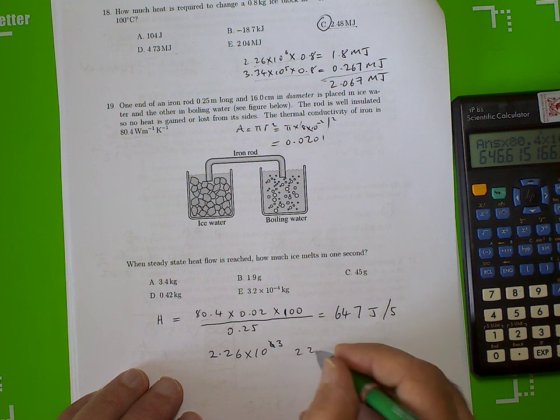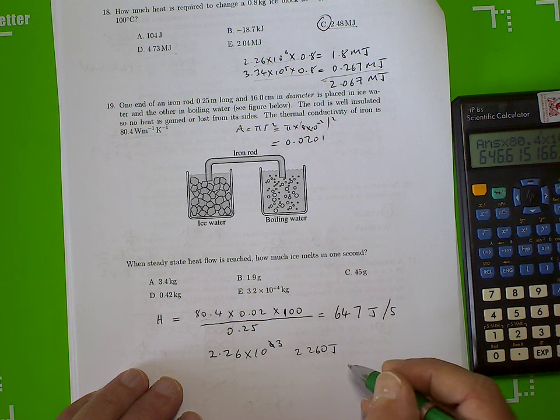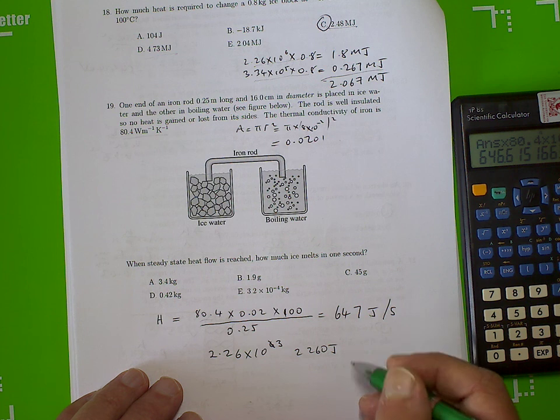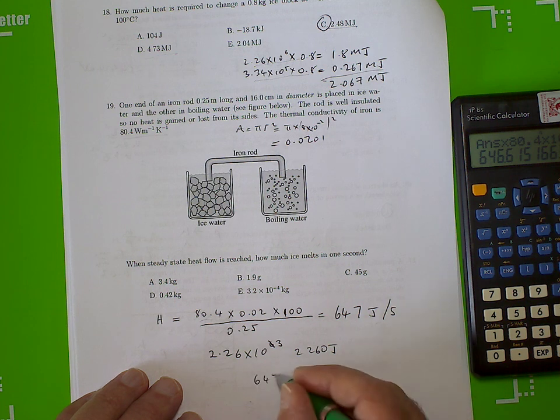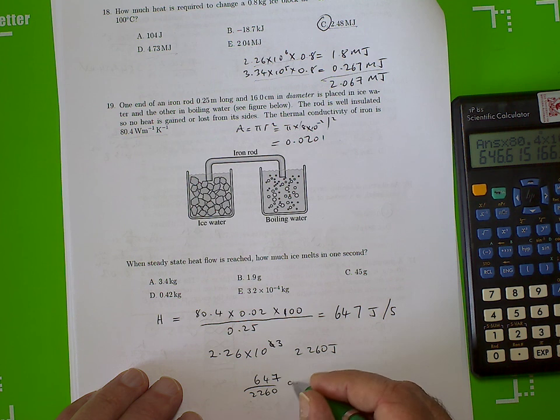So 2,260 joules will melt 1 gram of ice, and so what we'll get is 647 over 2260, and that'll be grams.